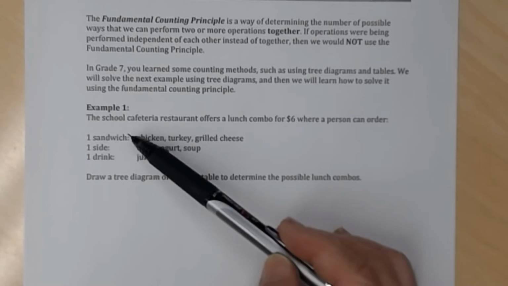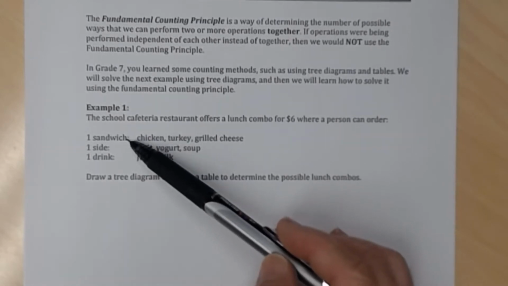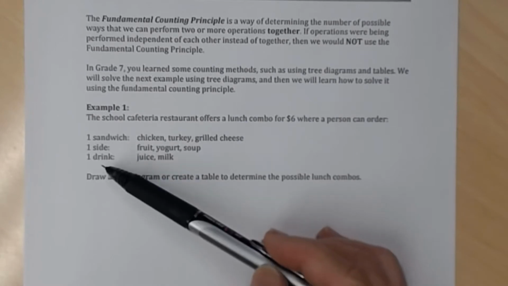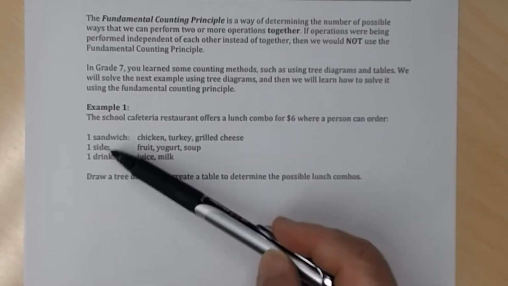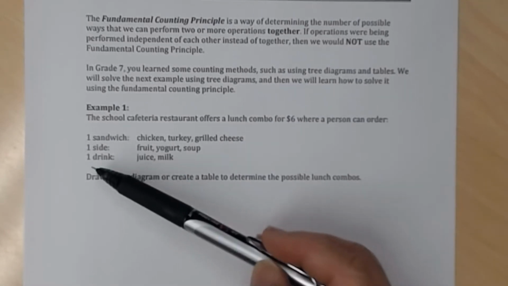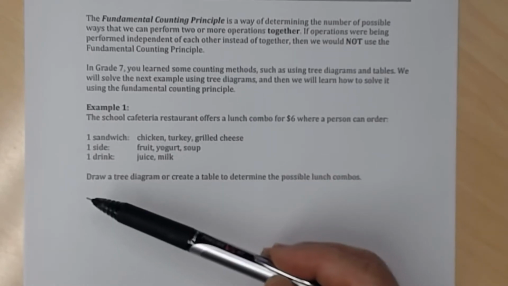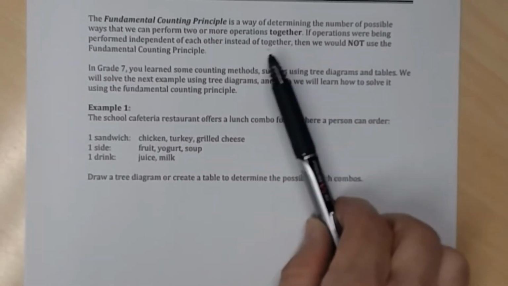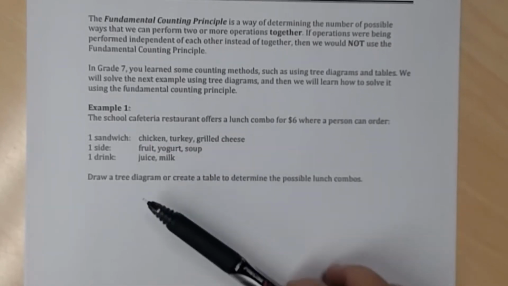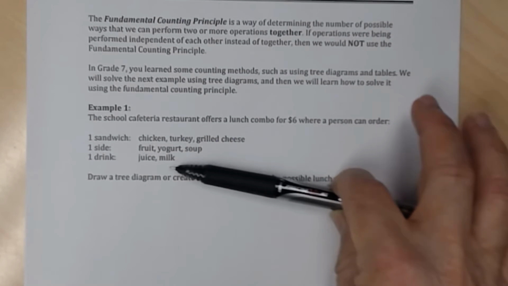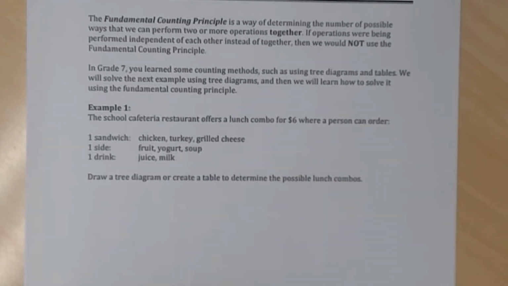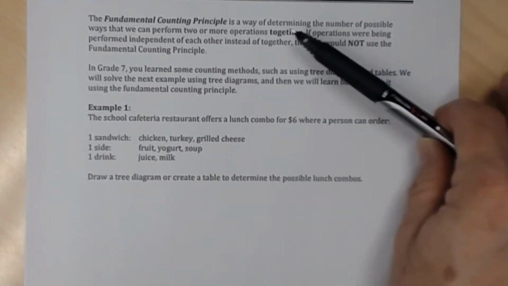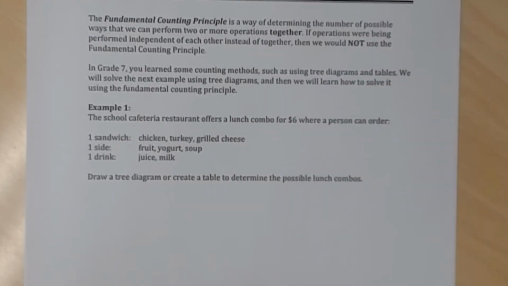They're not independent. Independent would mean I can order a sandwich if I want to, it doesn't matter. I don't have to order a side. I don't have to order a drink. I can order a side, I don't have to order a sandwich, I don't have to order a drink, and so on. So that would be independent, and in that case, you would not use the fundamental counting principle. But in the examples here, these operations are going to be done together. Every event will be done together. So you must order a sandwich, you must order a side, you must order a drink. That's assuming you do all three. If you don't do all three, then we cannot use the fundamental counting principle.